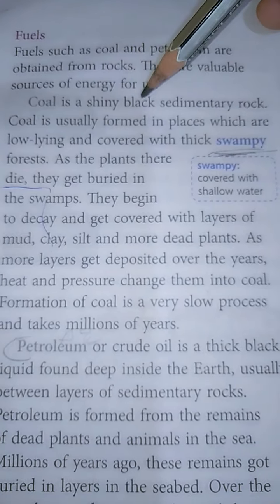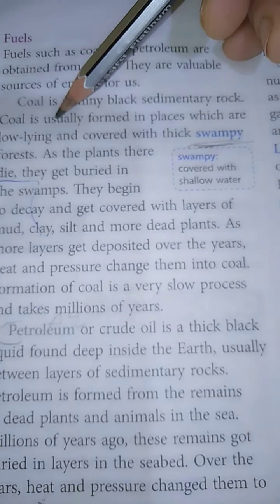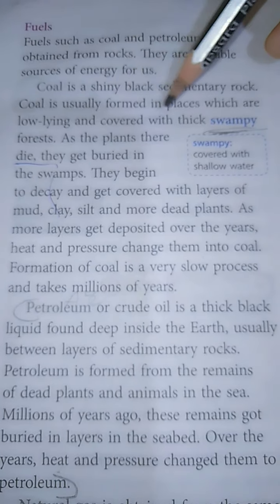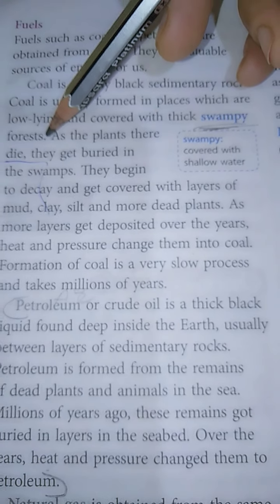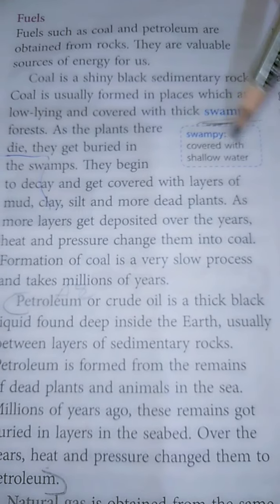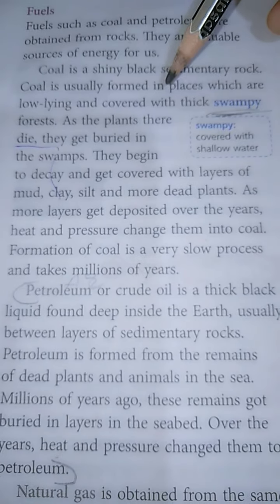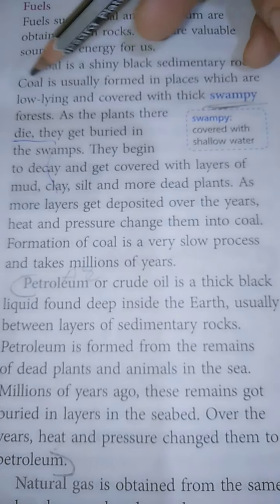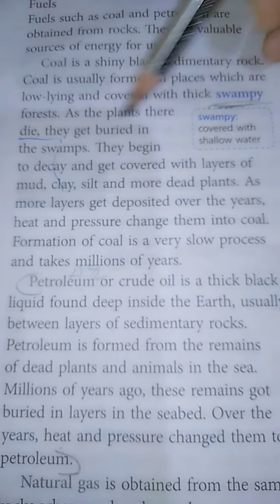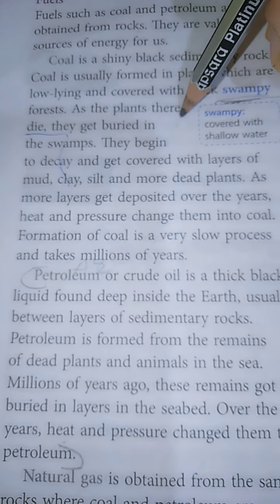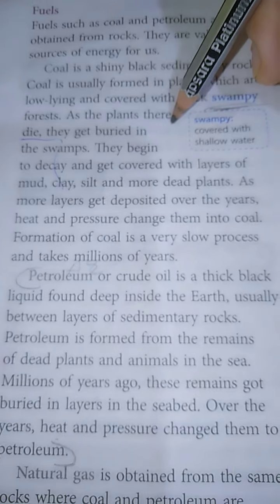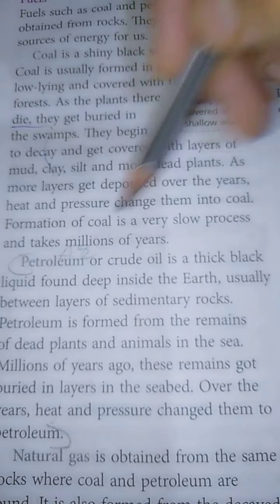And coal, you might have seen coal. Coal is formed in places which are low lying and covered with thick swampy forest. Swampy means covered with shallow water. Under those forests, which are covered with shallow water, you find coal, because the forests have many trees. When these trees die, their wood is converted into coal and it takes millions of years. It's a very slow process. So that is why we must use it very wisely.